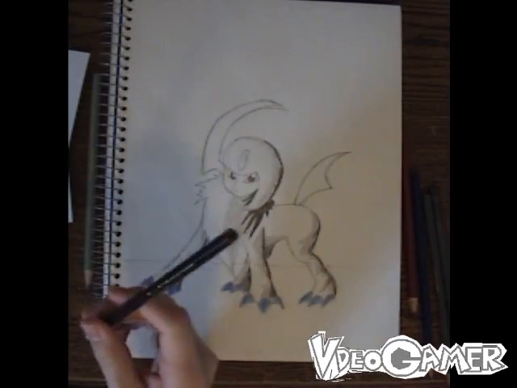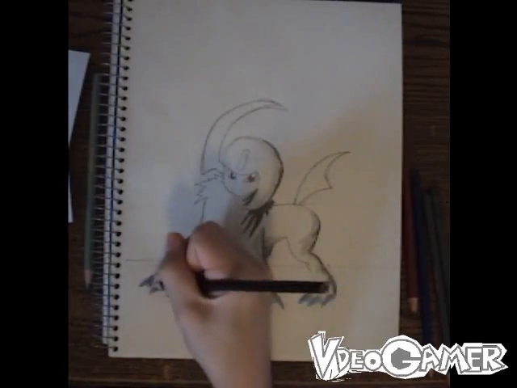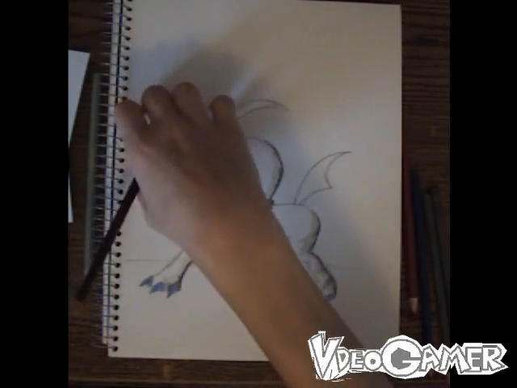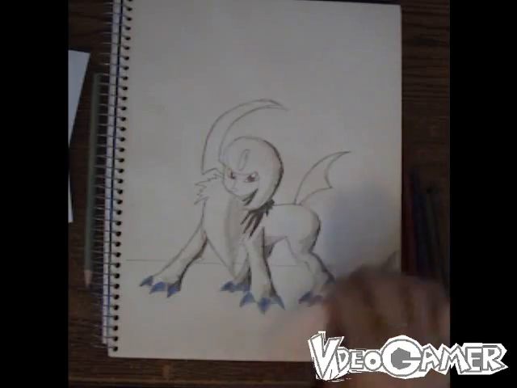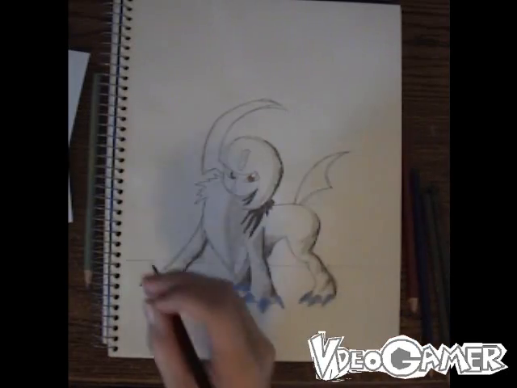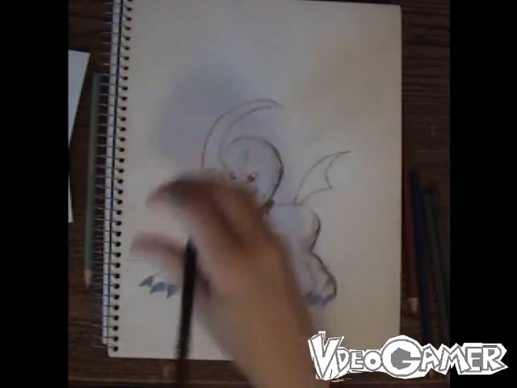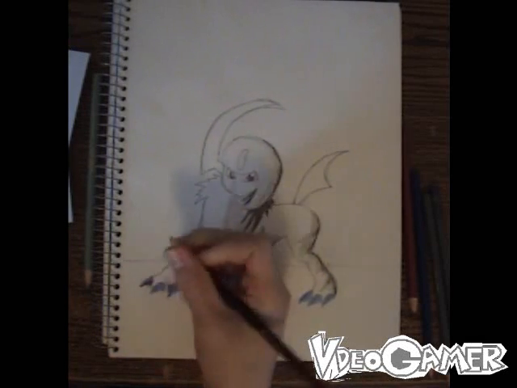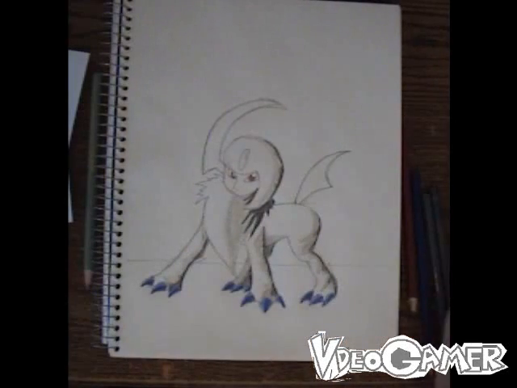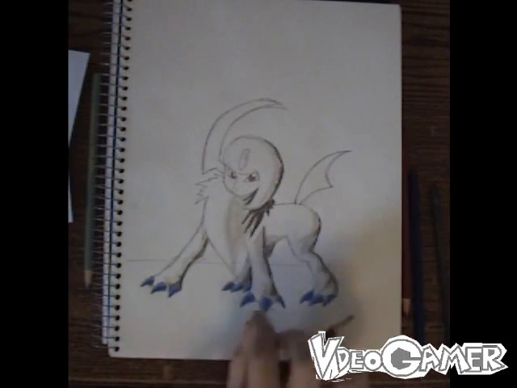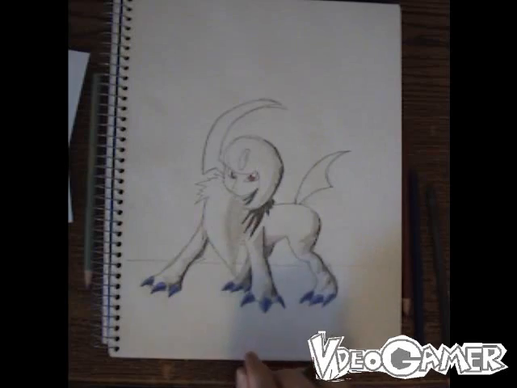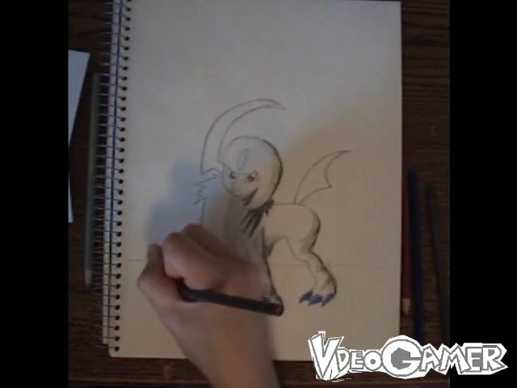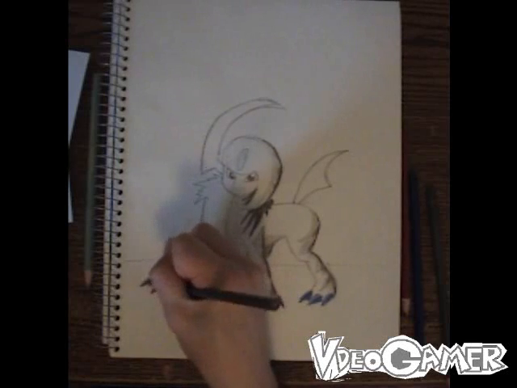To shade these, I'm going to take a darker blue, and just as I said before, my light source is here, so all the darker part of Absol's blue is going to be on this side, and all the lighter part is going to be on this side. So on the first claw, I'm going to make it darker. And since I don't think this color matches Absol's blue just right, what I'm going to do now is take a gray and just sort of go over it all to give it that more dark feel.